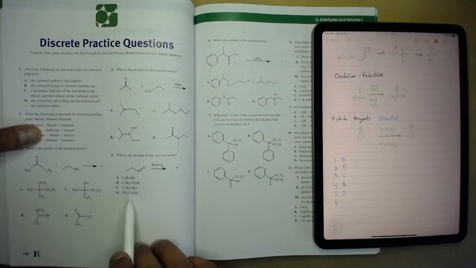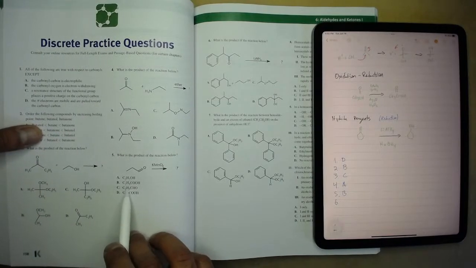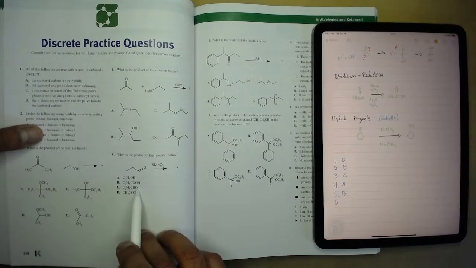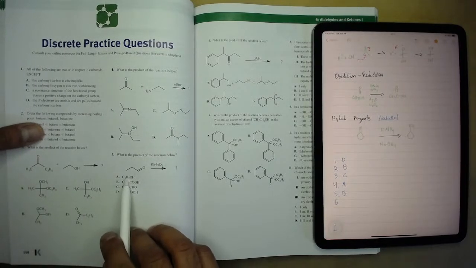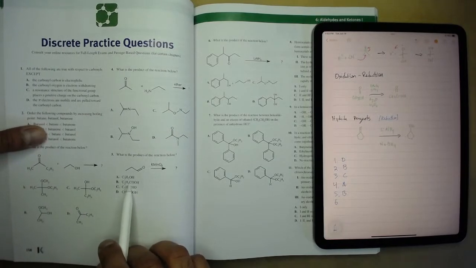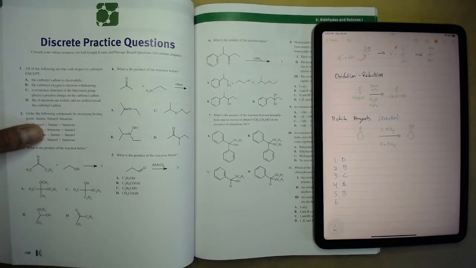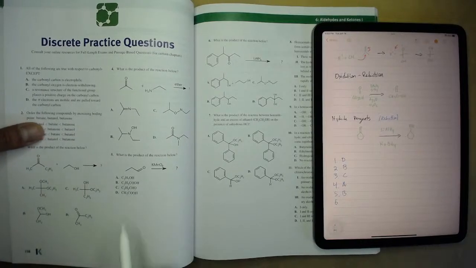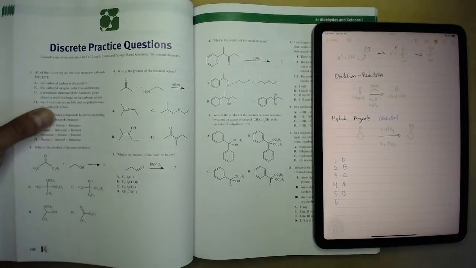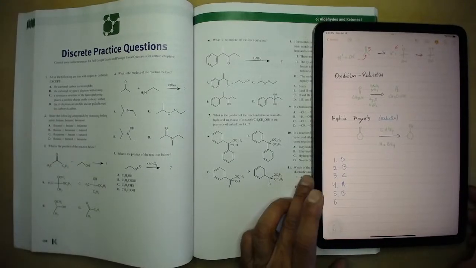This one has too few carbons. This one's got the right number of carbons, but it's got HO. This one also has the right number of carbons, the wrong number of hydrogens, and wrong number of oxygens. So yeah, 5B. On to 6.